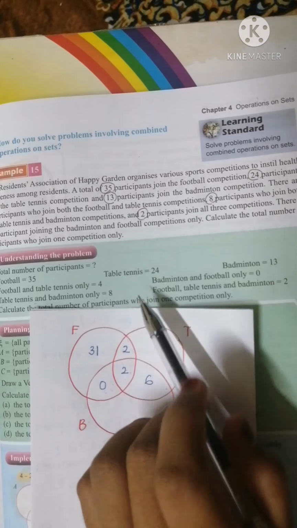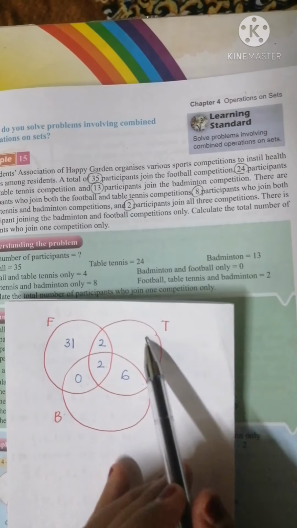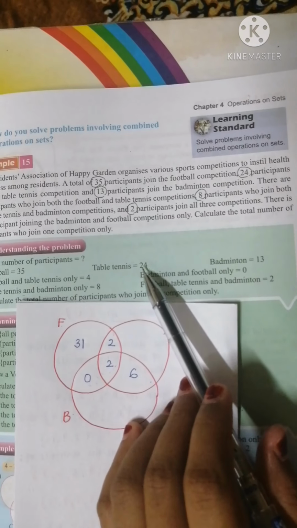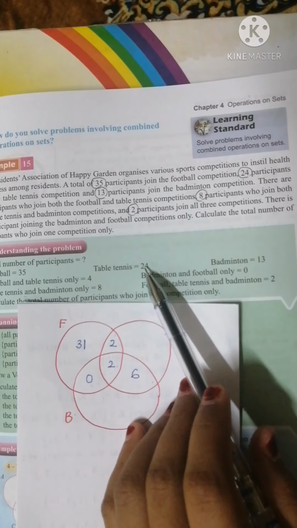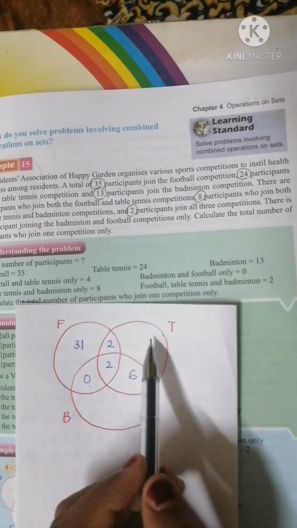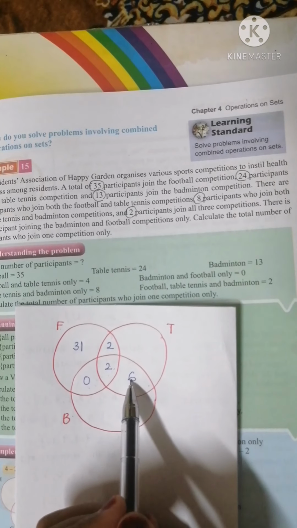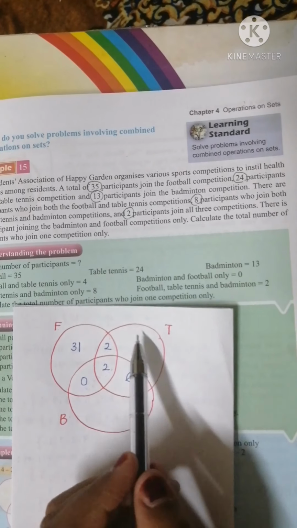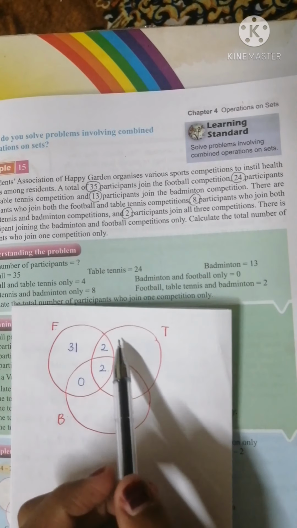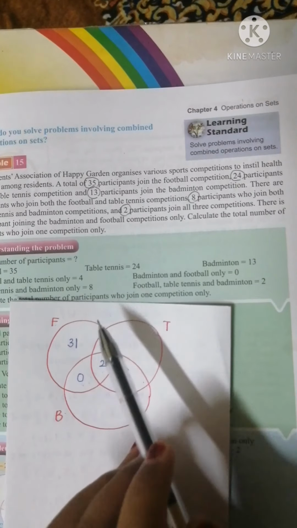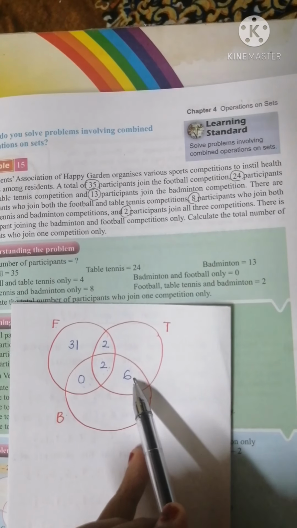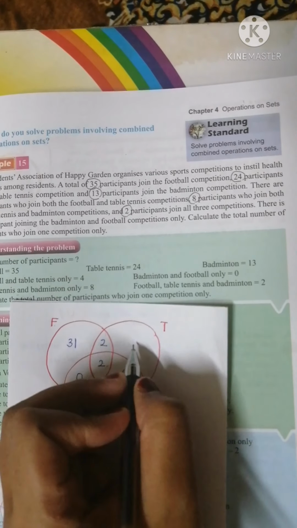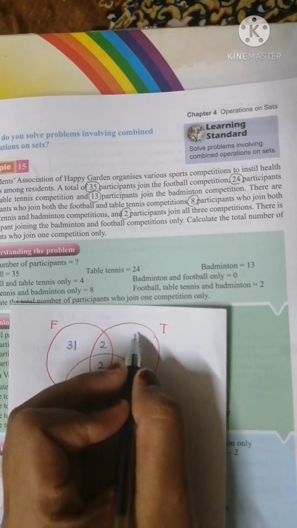Okay, now the next one, table tennis. Table tennis is this part. So the total number of table tennis is 24, including this part, this part, this part, and this part. So in order for us to find table tennis only, what should you do? 24 minus 2 minus 2 minus 6. So you will get the answer 14 here.